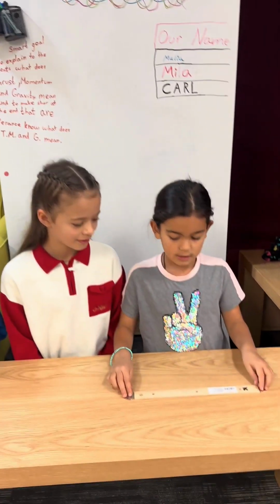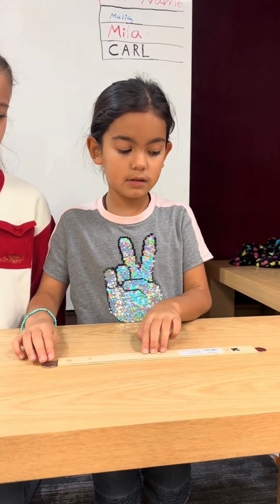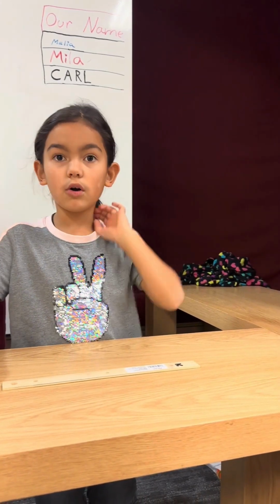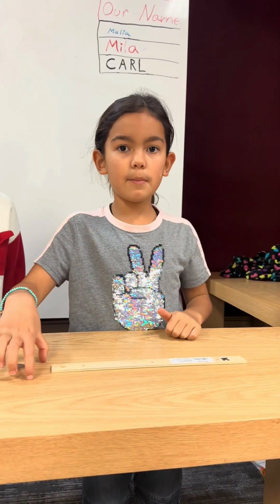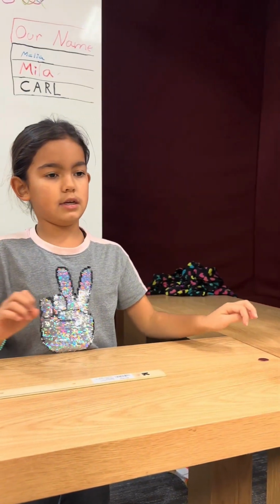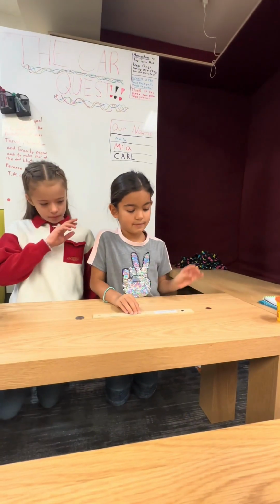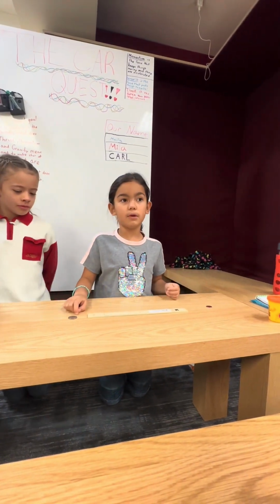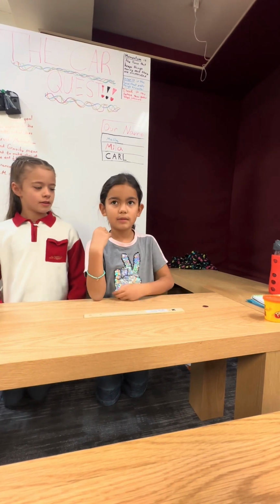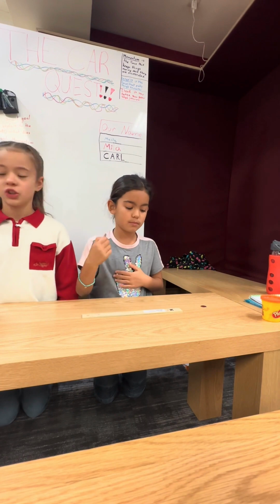Now you can put them at the very tips. Let's see what happens when you do this. So the quarter just translated its momentum through the ruler to the penny, and that's how the penny moved. Now let's try it the other way. The quarter only moved a little bit because the quarter weighs more. It has more mass.